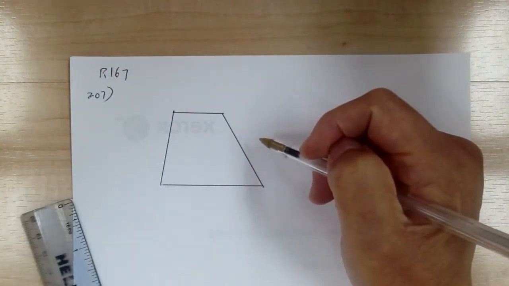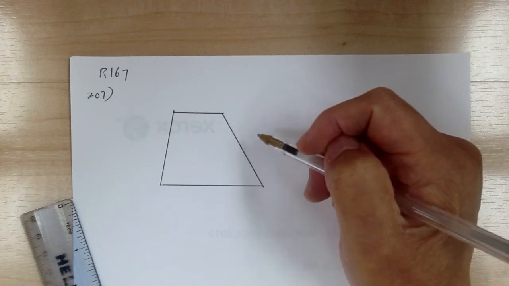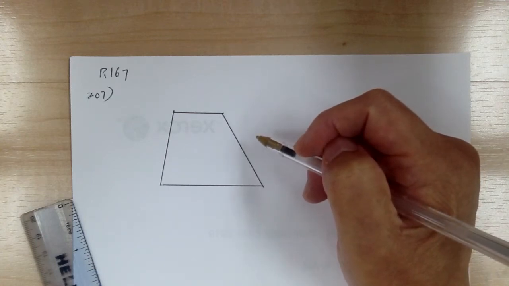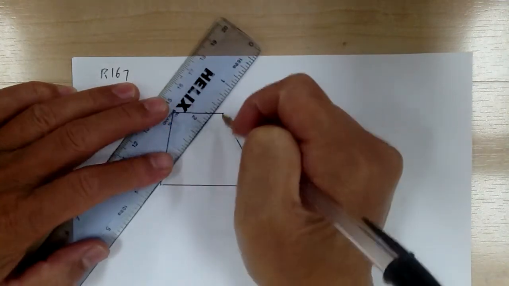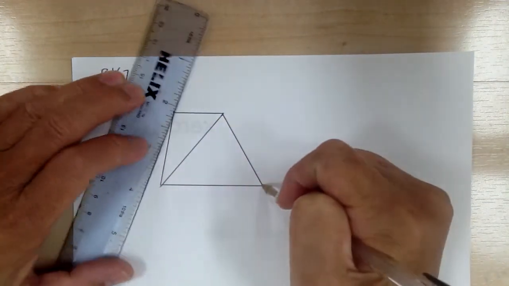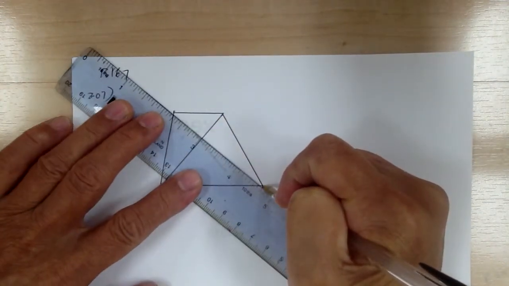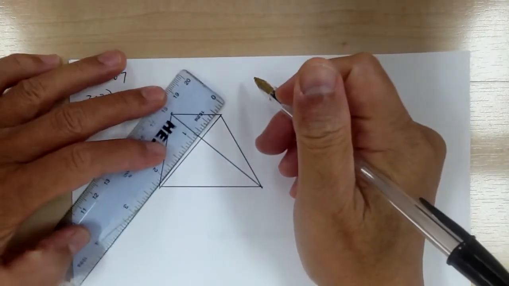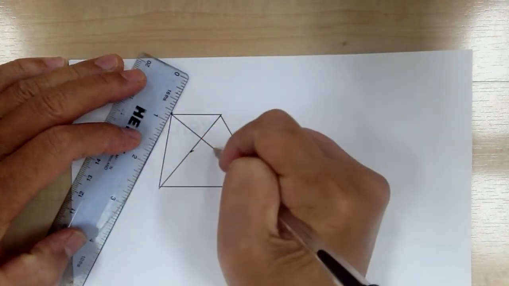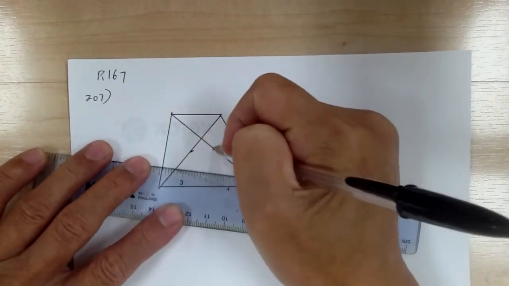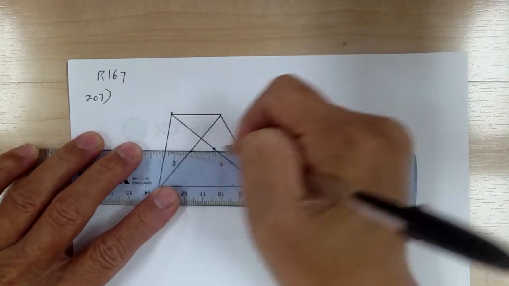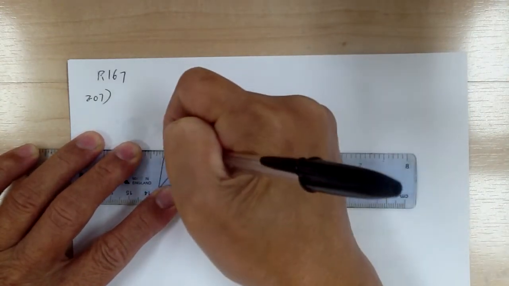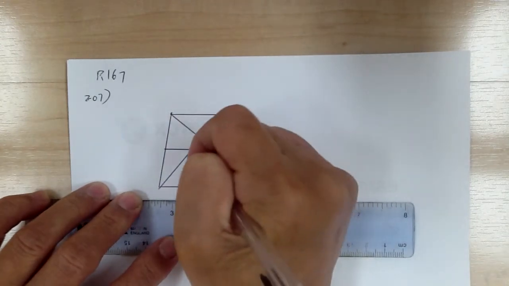And the line joining the midpoints of the diagonals of the trapezoid. Okay, so you have the diagonal, and here is your midpoint. So basically, the line joining the midpoints will also give you the median. Okay.